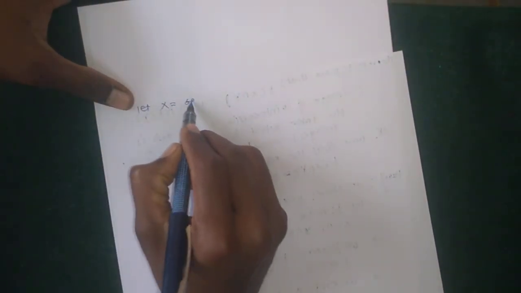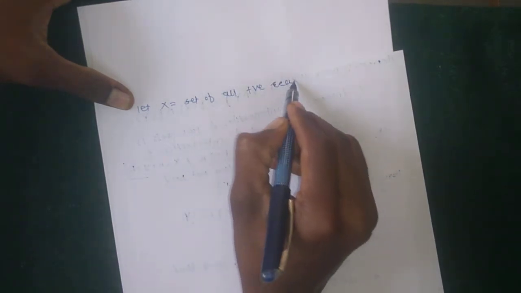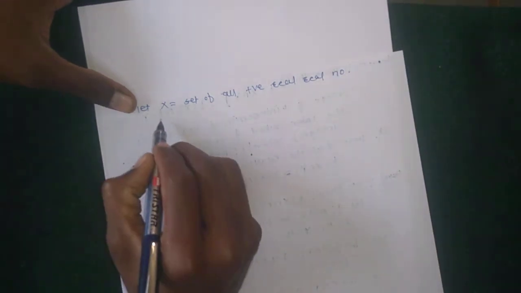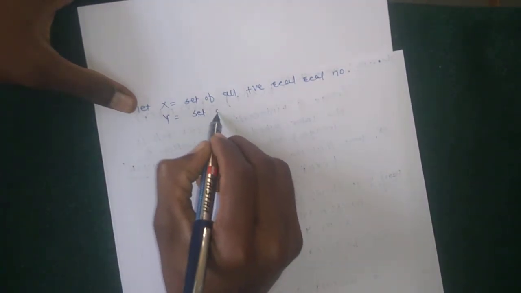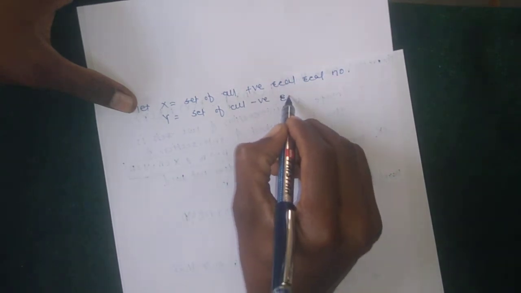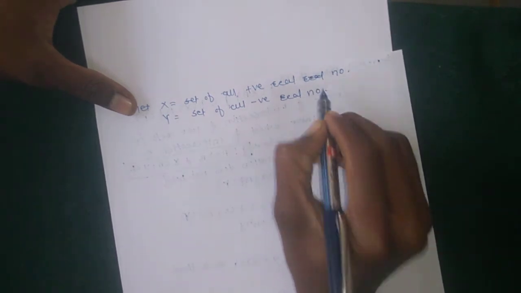Then choose their subsets. Let X be the set of all positive real numbers, and Y be the set of all negative real numbers.